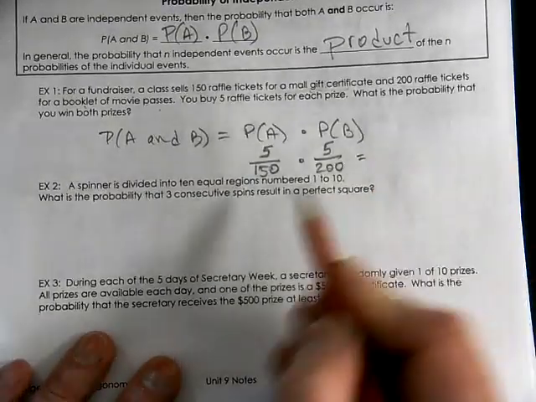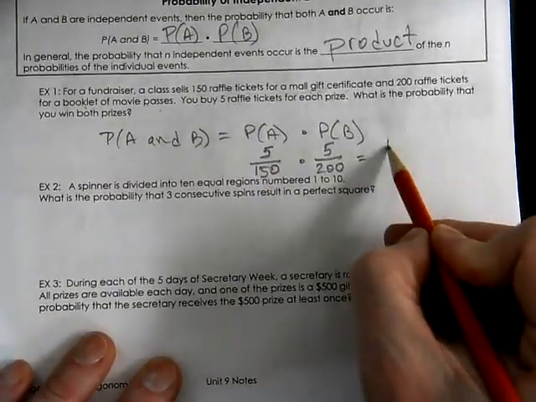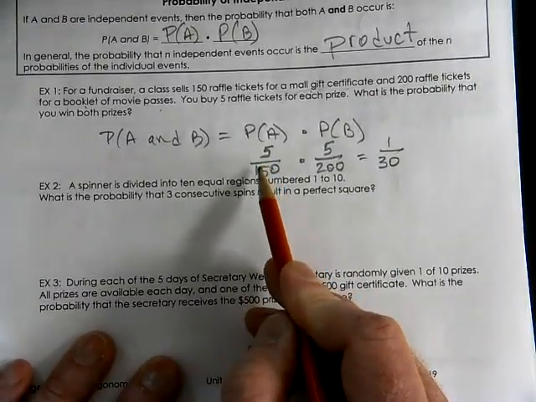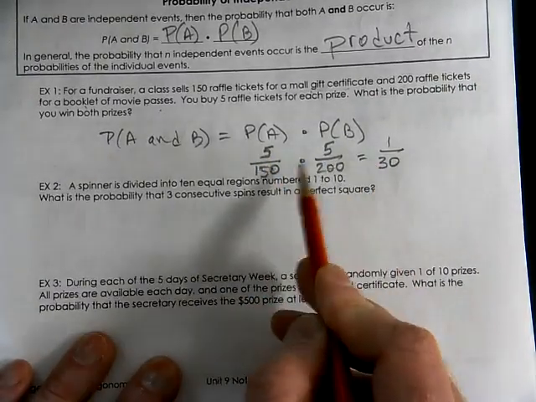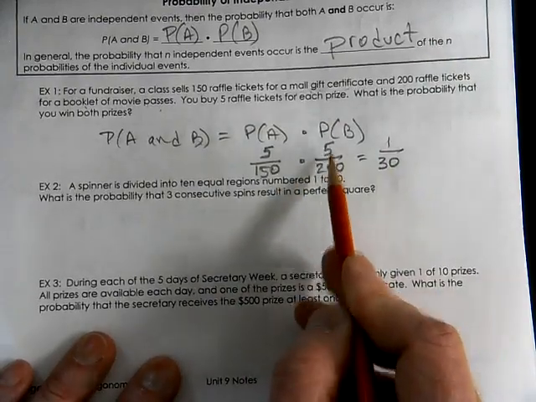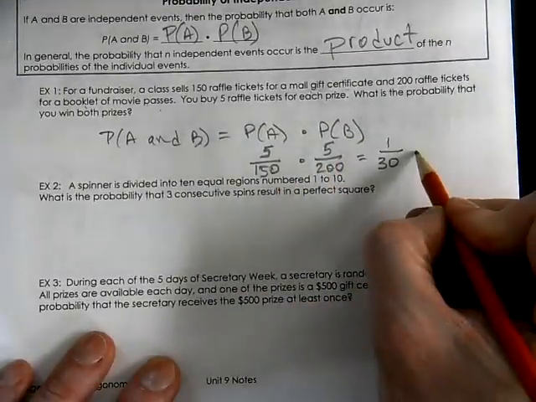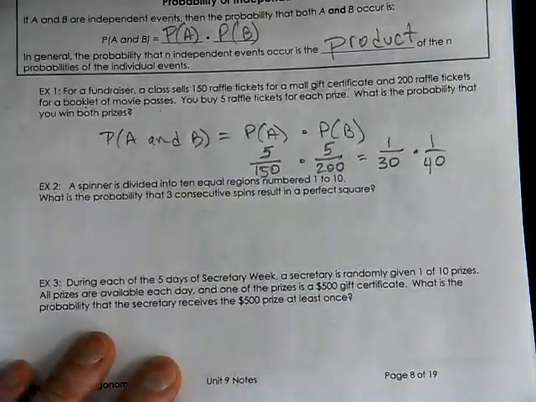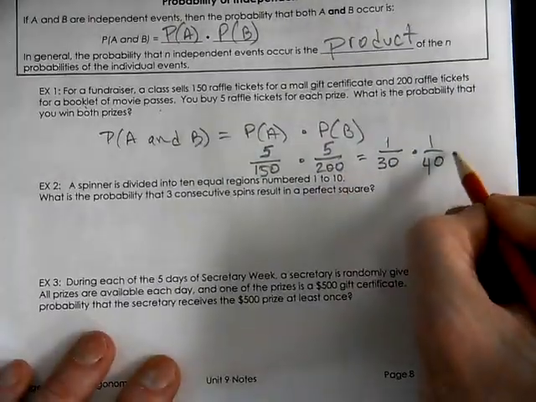Now we could simplify this, and we see that this is 1 out of 30. 5 goes into 15 3 times, and then you have the 0, and 5 goes into 20 4 times, and then the 0, so it goes into 240 times.